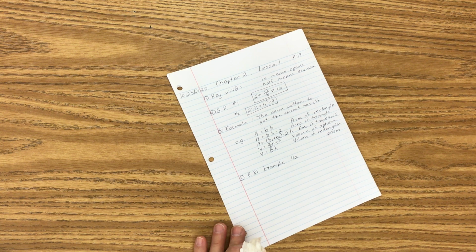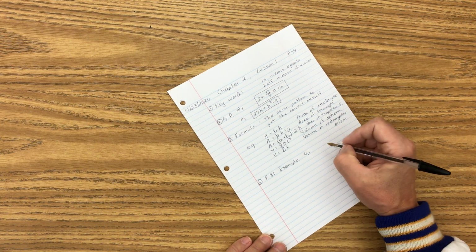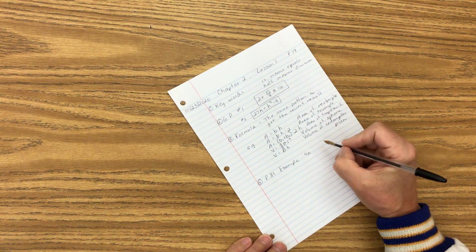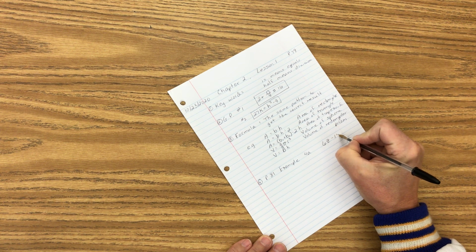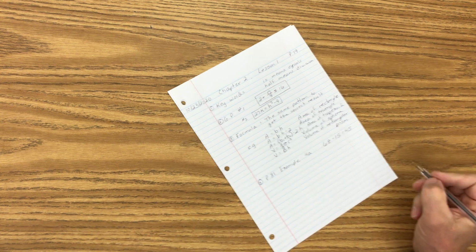It says, translate each equation into a sentence. So it starts with 6z minus 15 equals 45.